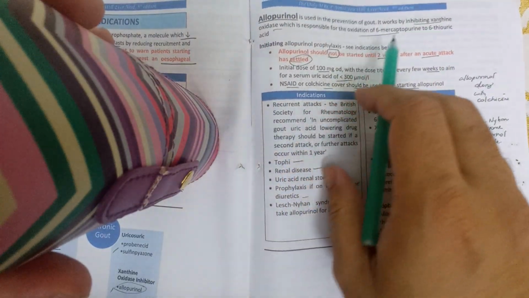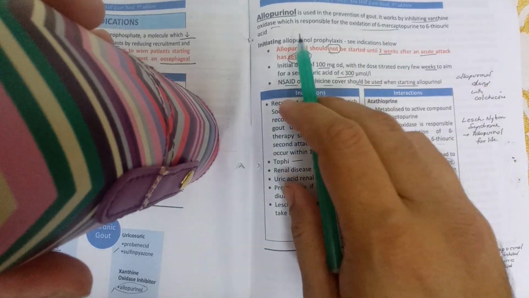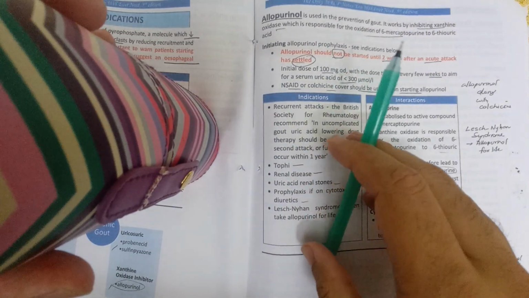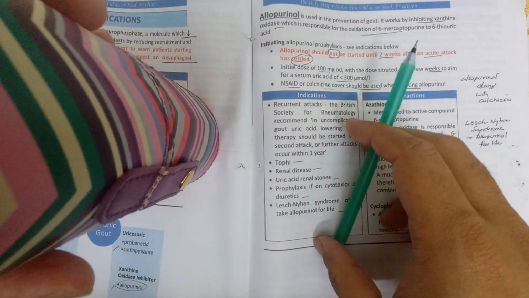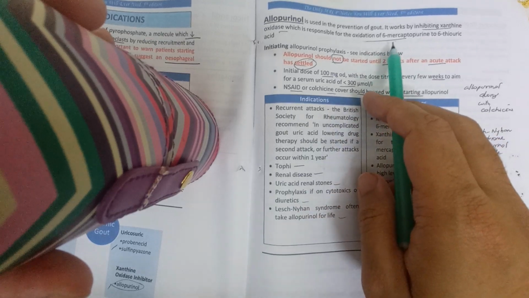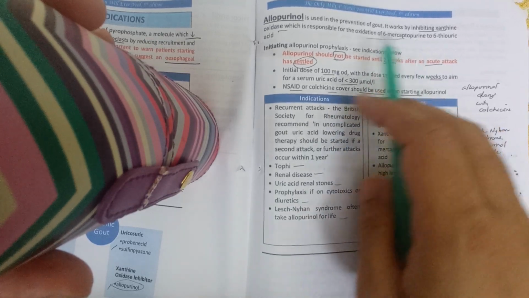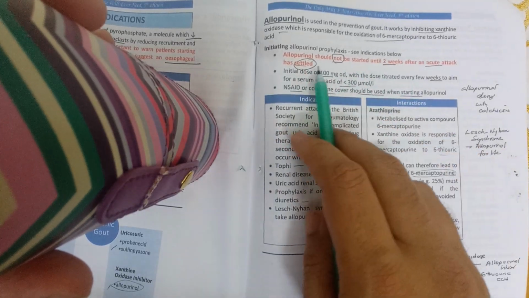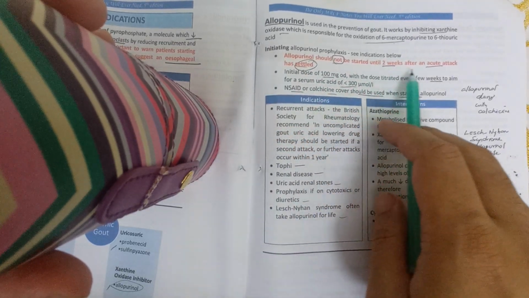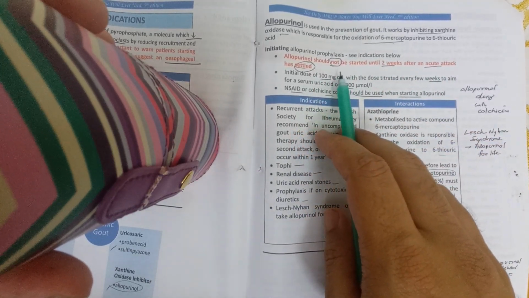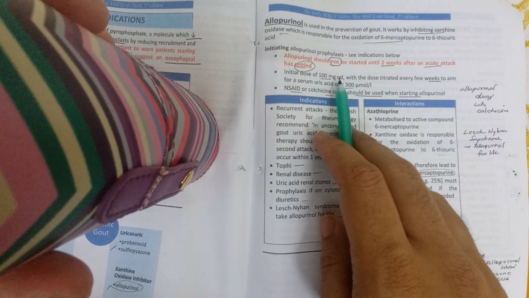Allopurinol is used in the prevention of gout. It works by inhibiting xanthine oxidase, which is responsible for the oxidation of 6-mercaptopurine to 6-thiouric acid. Initiating allopurinol prophylaxis: allopurinol should not be started until 2 weeks after an acute attack has settled. So during the acute attack, we usually just ignore it.